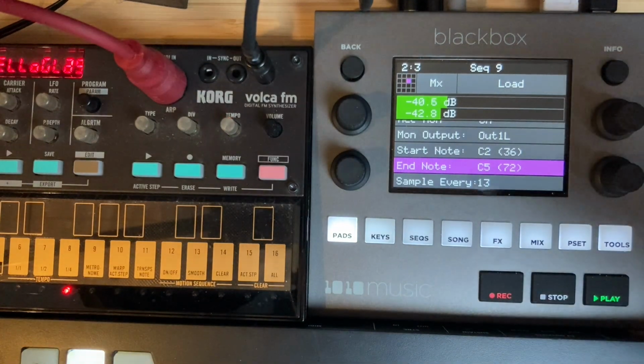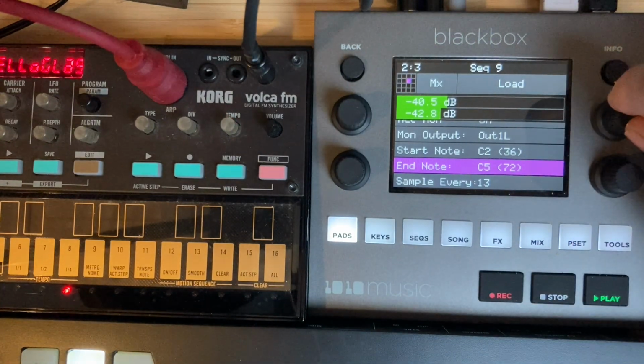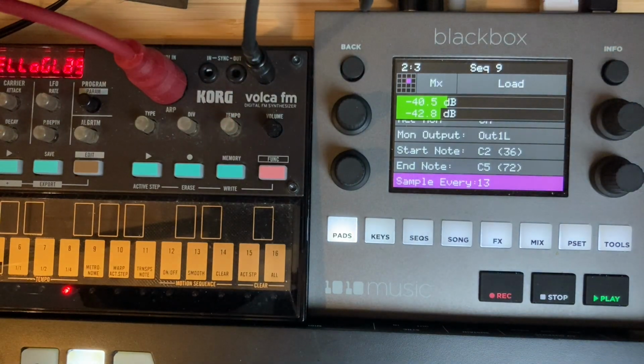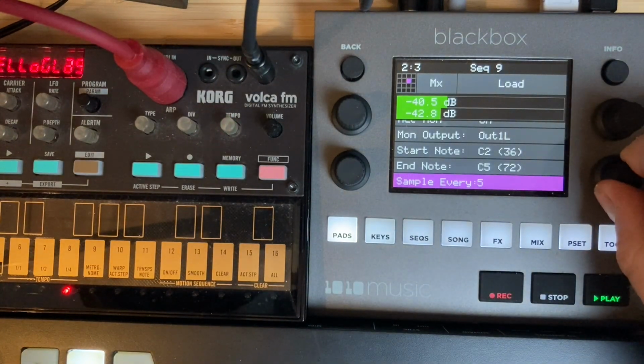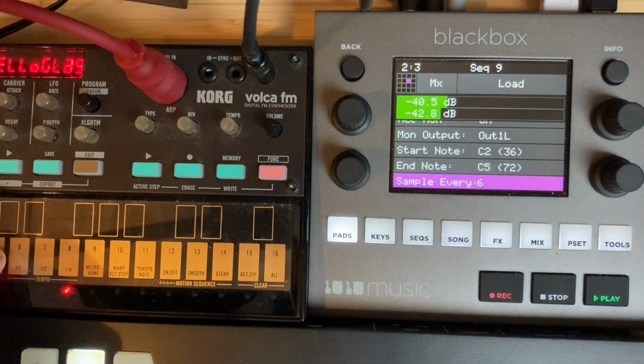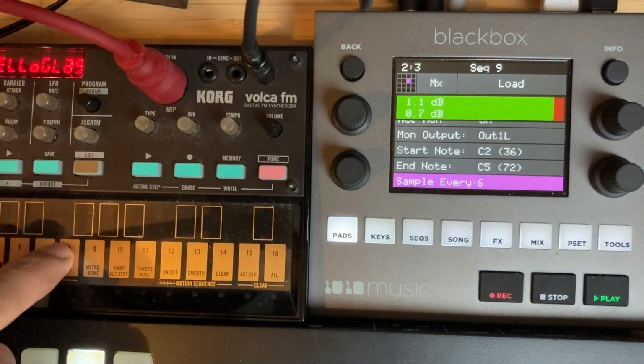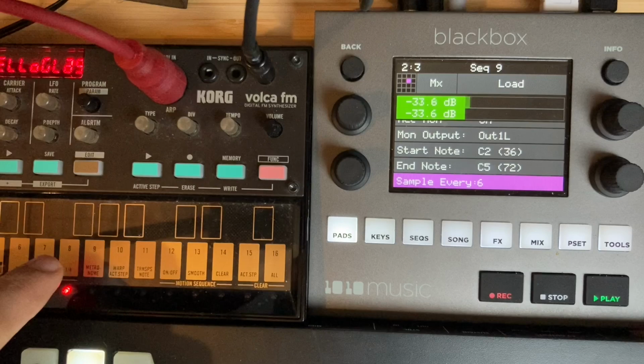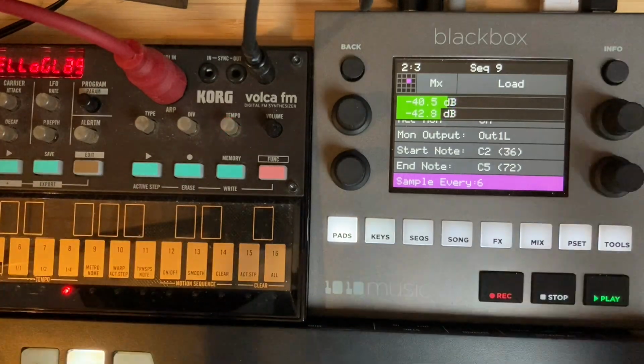Then the next thing you need to be aware of is the sample every setting. The sample every setting means how many notes it takes for another sample to be recorded. So for example, you can set it to 6, so it'll be C, and then it will do the F, and then I think an F sharp, something like that.